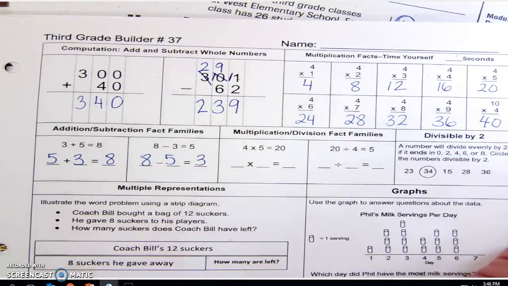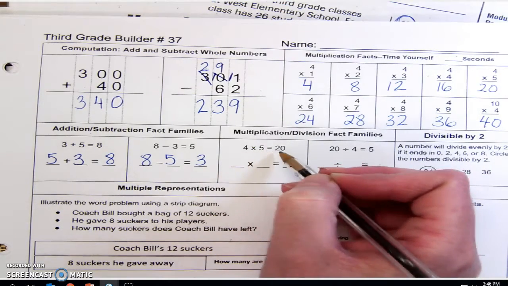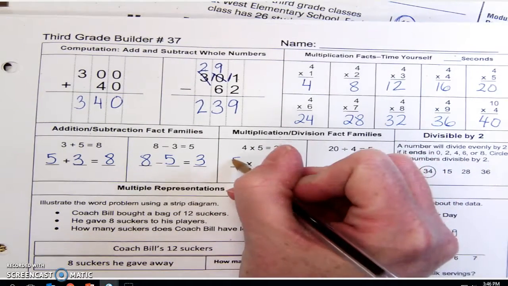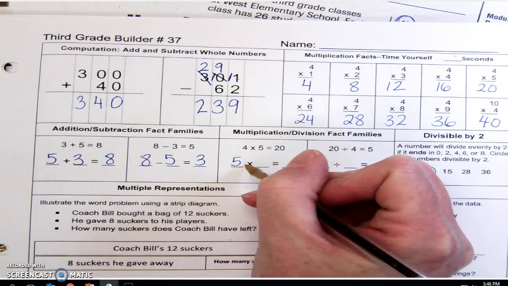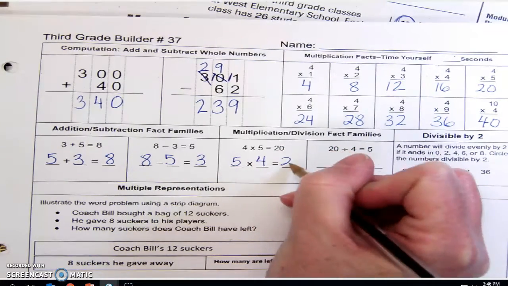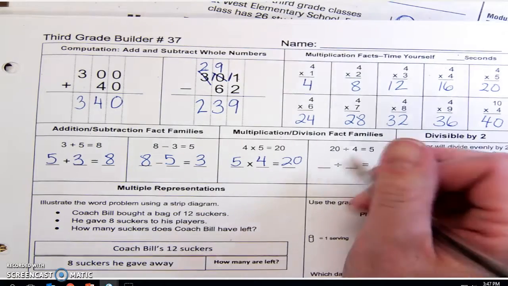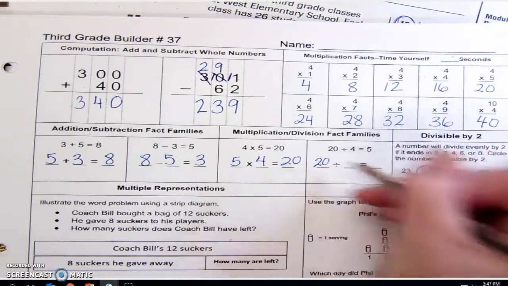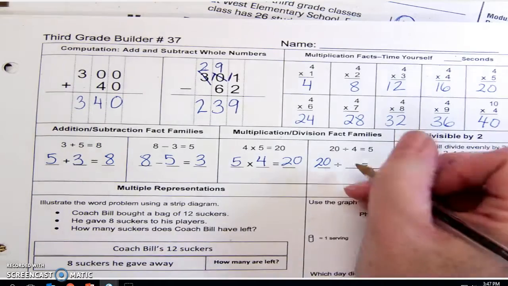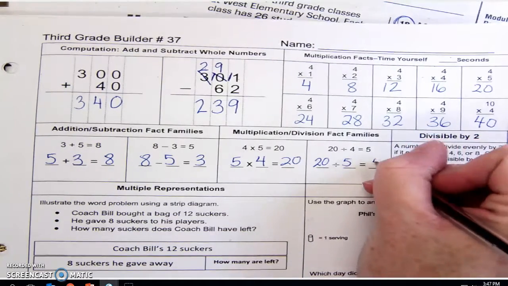For multiplication division, we have 4 times 5 equals 20. We can use the commutative property and switch it. 5 times 4 equals 20. 20 divided by 4 equals 5. We've still got to start with the 20 again. 20 divided by 5 equals 4.